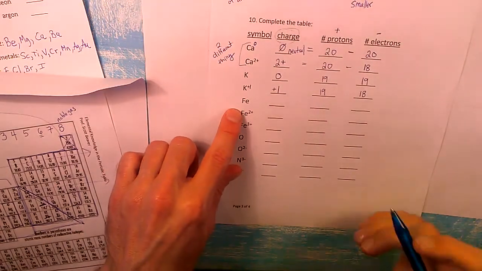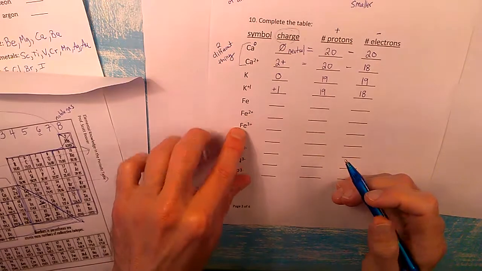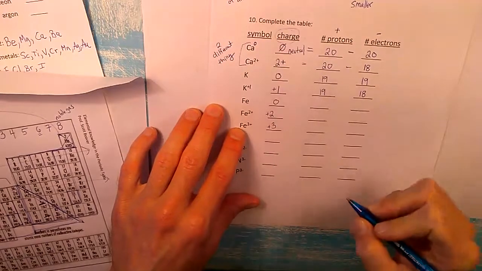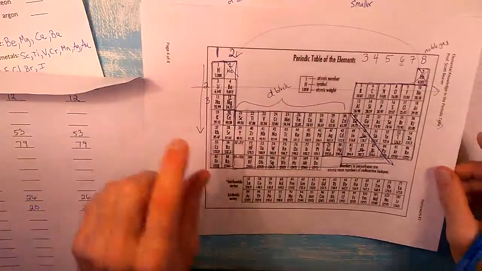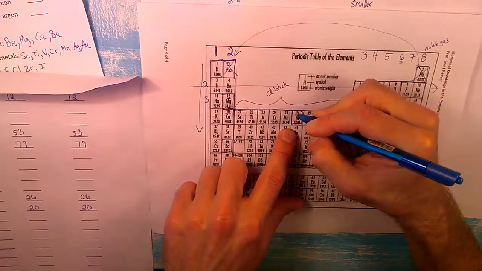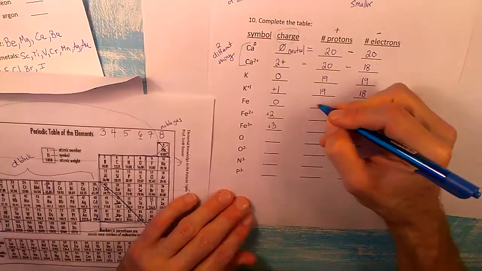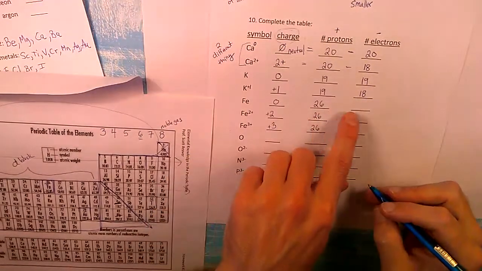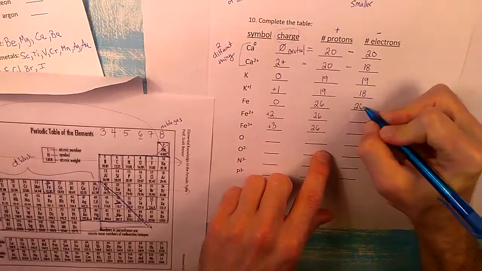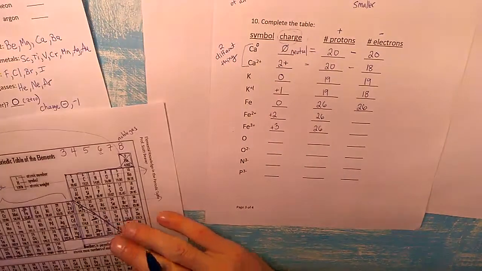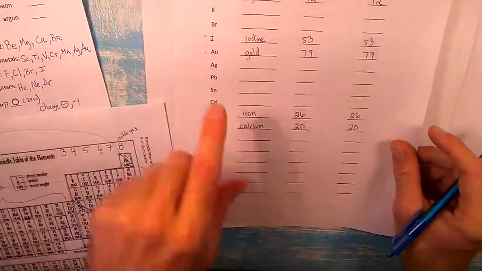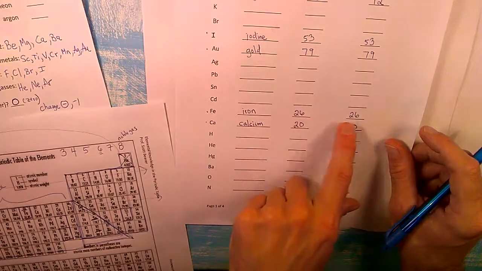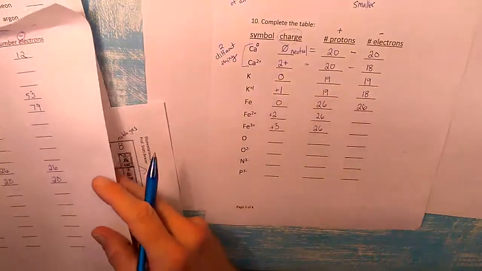Now we have something like iron, iron 2+, iron 3+. The charges are 0, plus 2, plus 3. And again, we need to go to the periodic table. We already saw this one, iron number 26. So all forms of iron have 26 protons. And the neutral iron has an equal number of pluses and minuses. So 26 protons, 26 electrons. And you might notice that we already did that back in problem 1 if you were following through all the videos. 26 protons, 26 electrons for neutral iron.